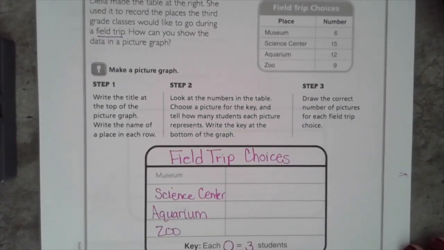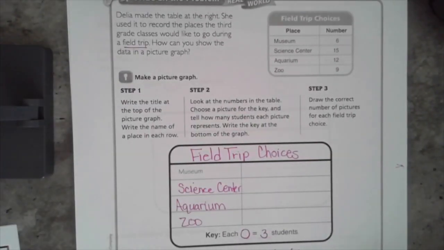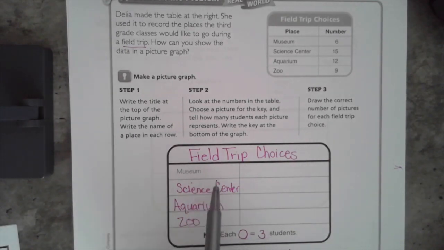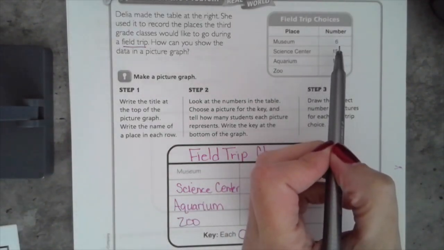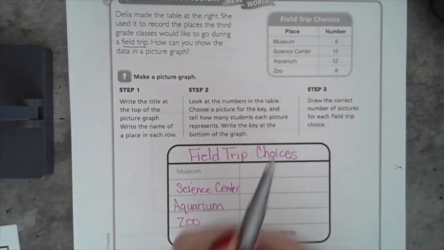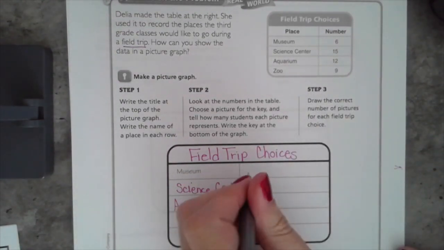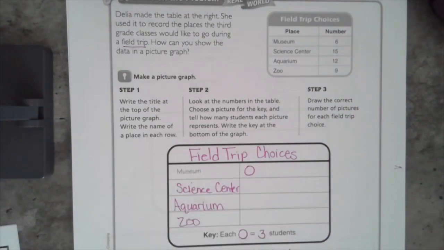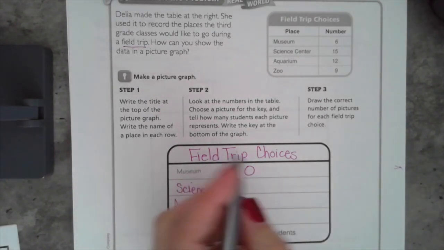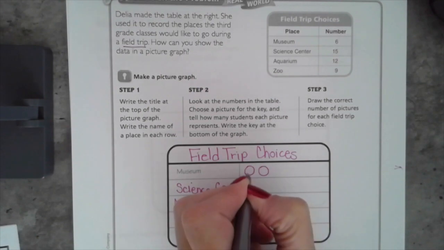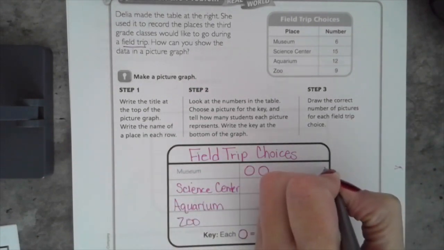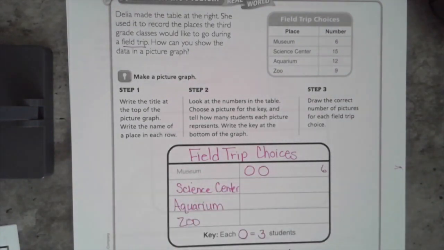So let's look at what we've got to do here. Let me raise this up just a smidge. There we go. Okay, so museum. Museum is 6. So each circle that I draw has to be worth 3. So let's count my 3s. 3. Now if I add another circle, I'm adding 3. What is 3 plus 3? That gives me the number we need, 6. 3, 6. I'm going to write that out beside there in case there are any questions we need to answer about it.